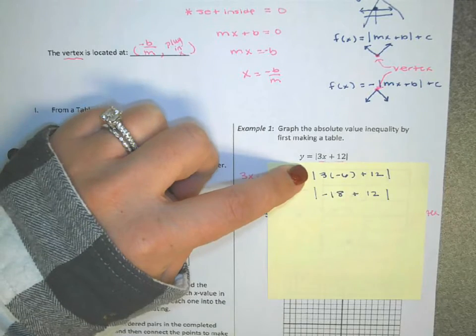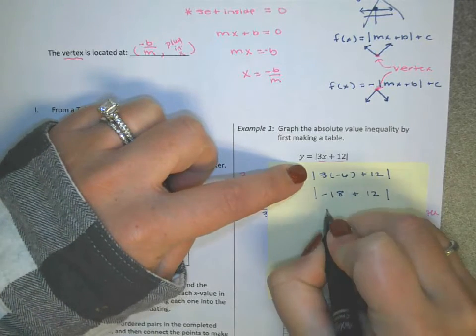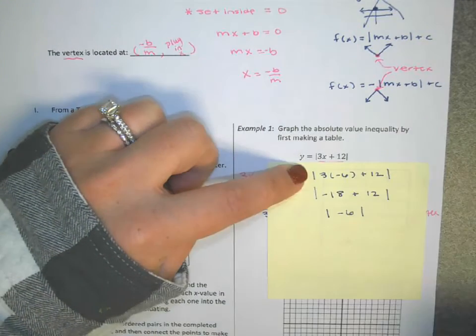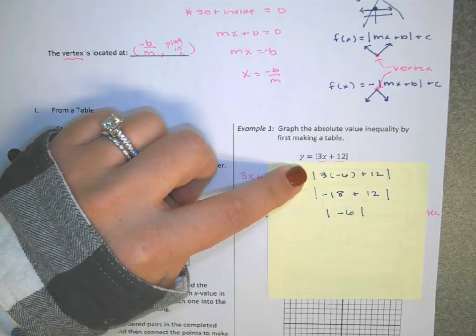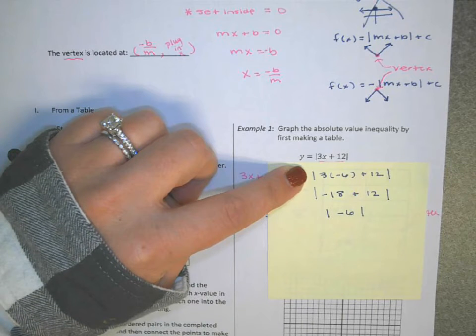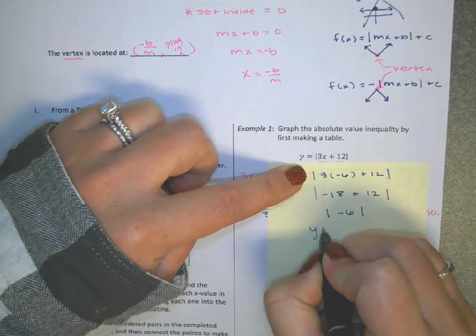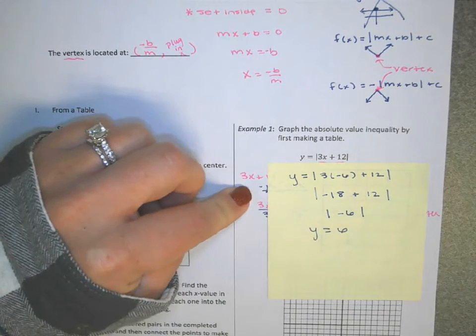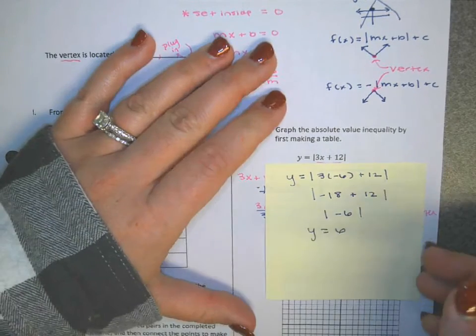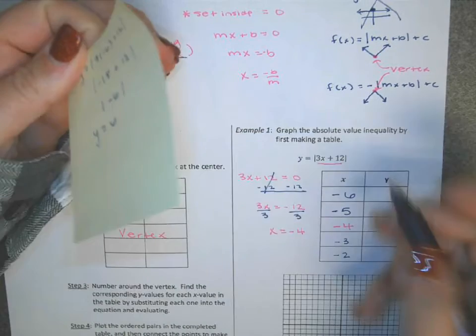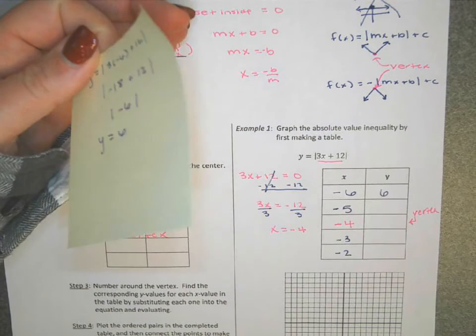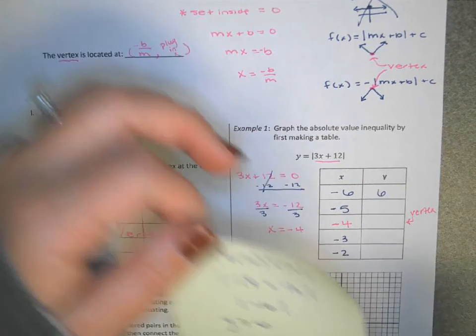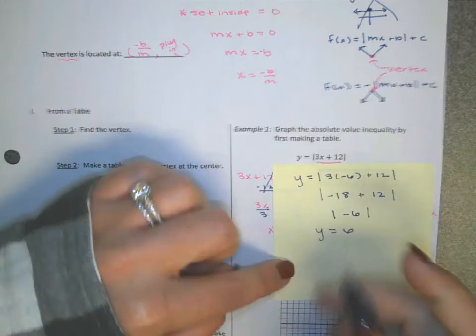What's negative 18 plus 12? Negative 6. And what is the absolute value of negative 6? How far away is negative 6 from 0? So we're going to have y equals 6 for our final answer. So then once we have y is 6, we plugged in negative 6 and we got y is 6. Okay, let's try it with negative 5.